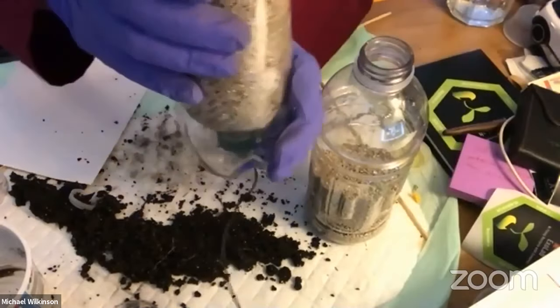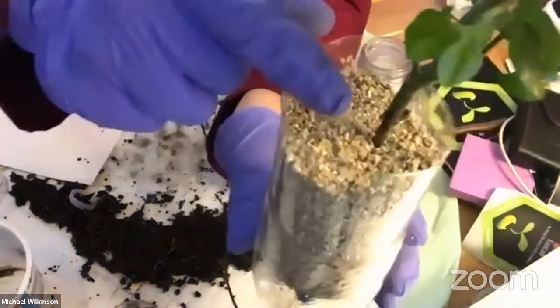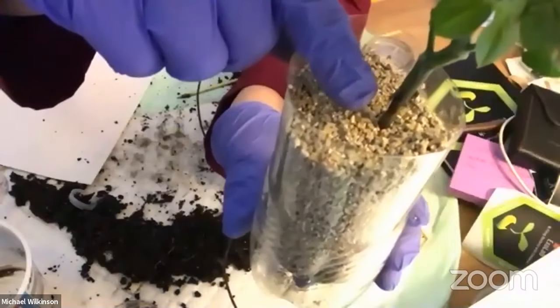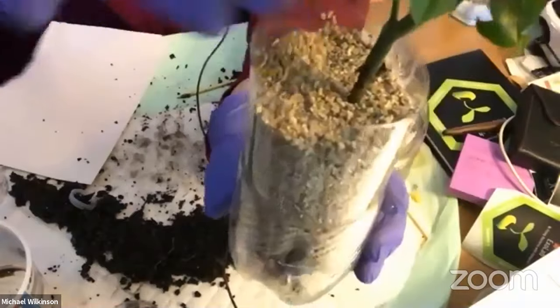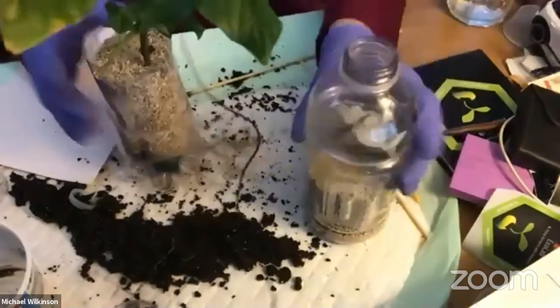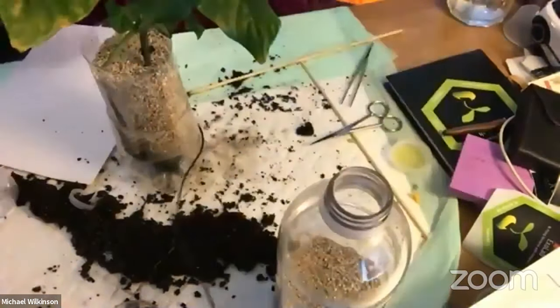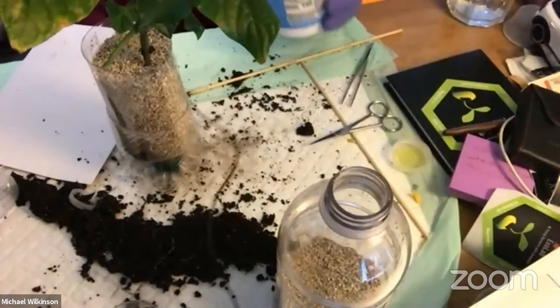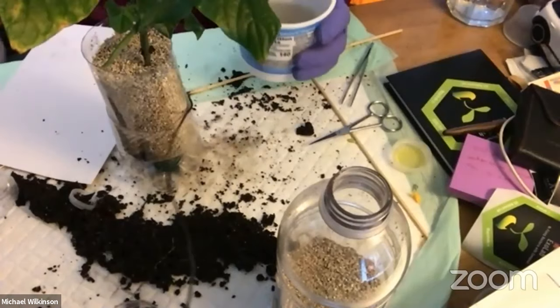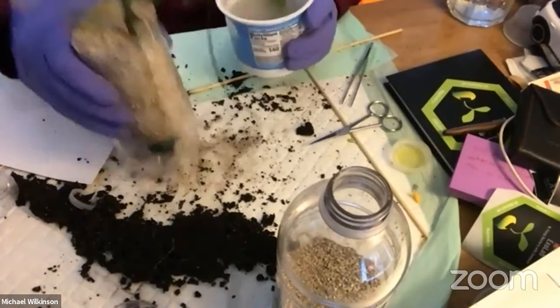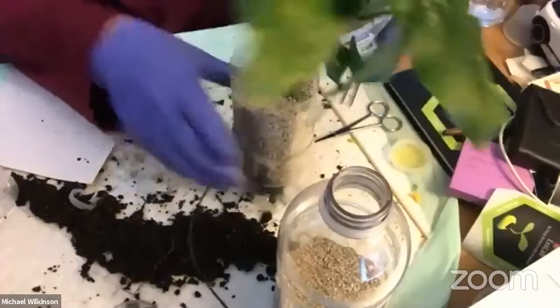My first node where the cotyledons were, it's starting to get some leaves there, so I don't want to bury that. I'm just going to come right up to it. And now I'm going to pour some more water in there. I want to add water carefully and slowly until I see water starting to fill up down in the reservoir here. Trying to get an angle so you can see.